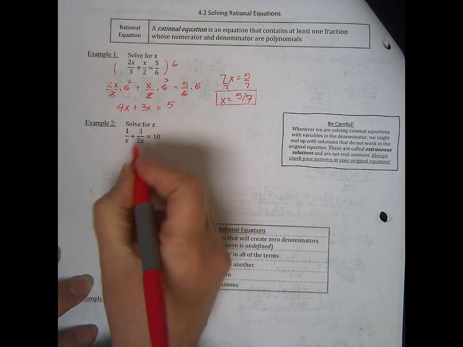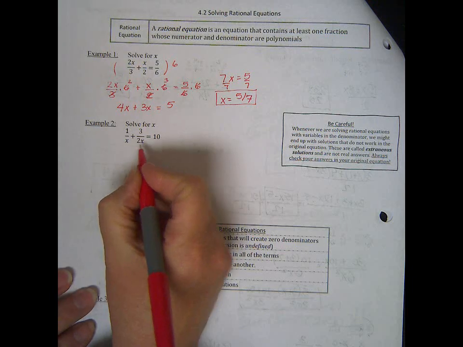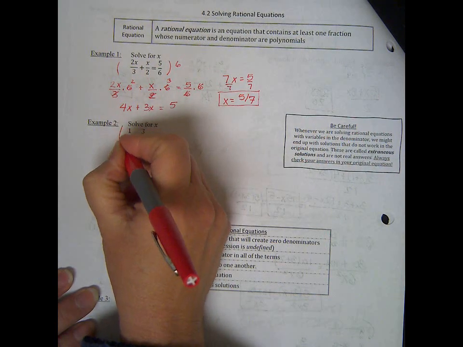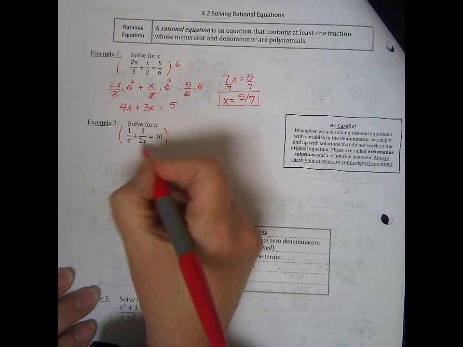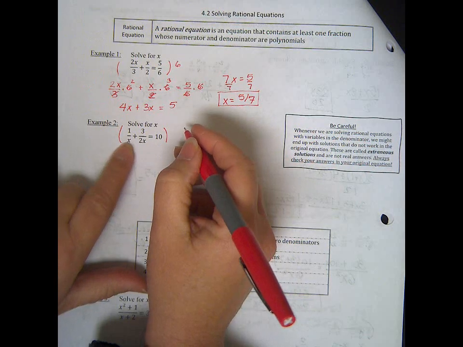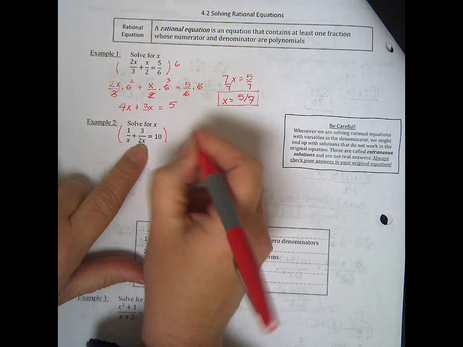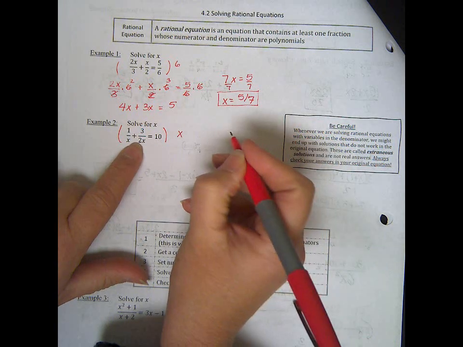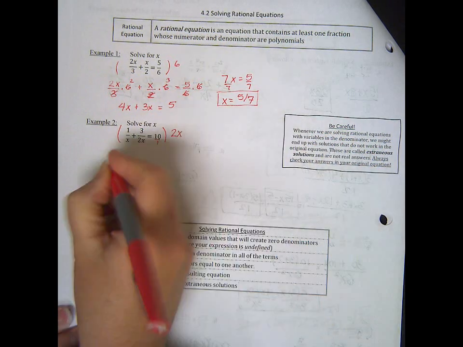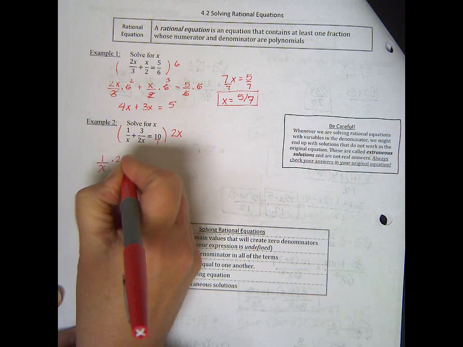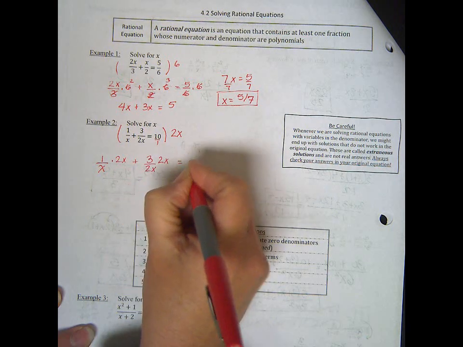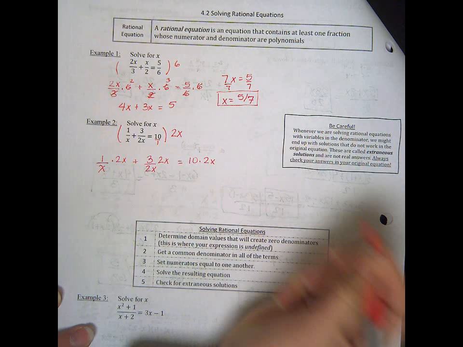So same thing here, but notice this one is truly rational in that it has x's in the denominator. So we're going to do the same thing. We're going to think, okay, what's the common denominator? And we talked in the last section about how, for a common denominator, you need to be sure that you have the highest degree of the x's that are being represented. So we need at least one x, and we have to have a 2. And of course, this is just over 1. So we're going to multiply 2x times 1 over x. We're going to multiply 2x times 3 over 2x. And we're going to multiply 2x times the 10. Don't forget that. You have to multiply it times every term.